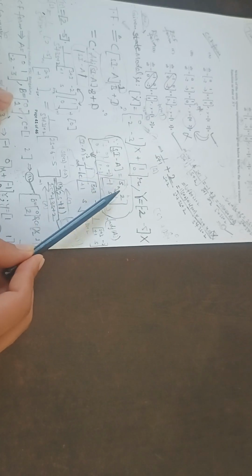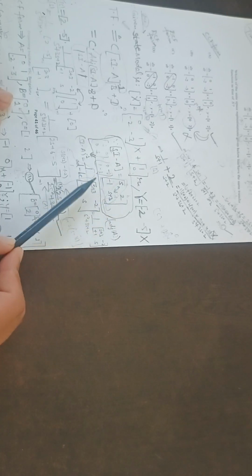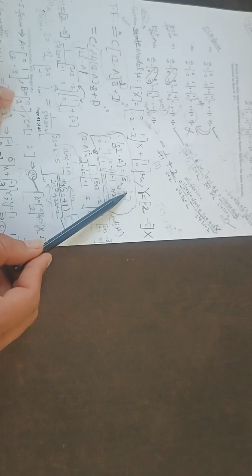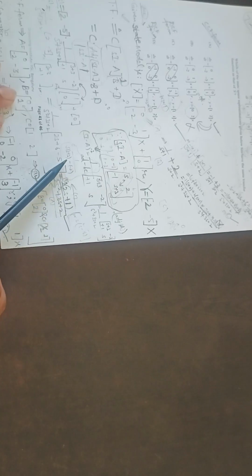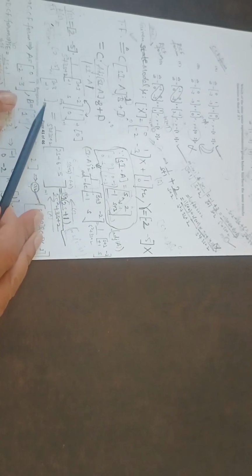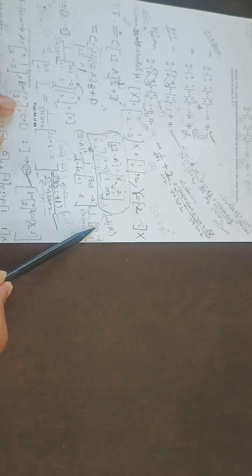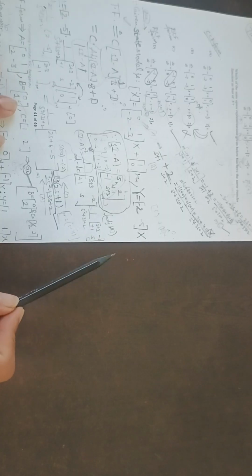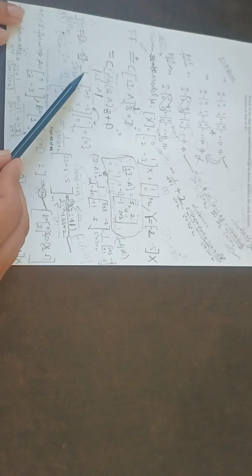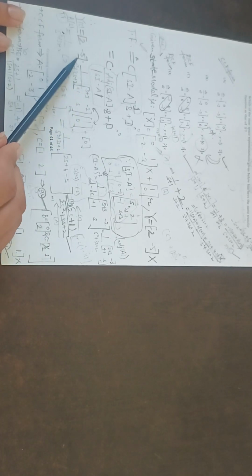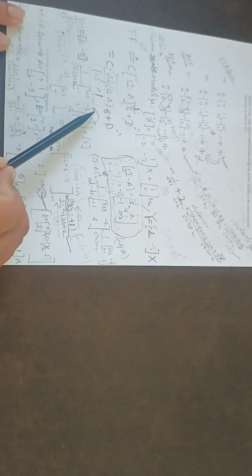Now I take its inverse using this formula: for a matrix with entries a, b, c, d, it is 1 upon ad minus bc, and we interchange the diagonal entries and put a minus sign on the others. So finally I get 1 upon s square plus 3s plus 2, times [s plus 3, minus 2; 1, s]. Now I multiply by the C matrix, which is [2 minus 5], and the B matrix. First I multiply these two.